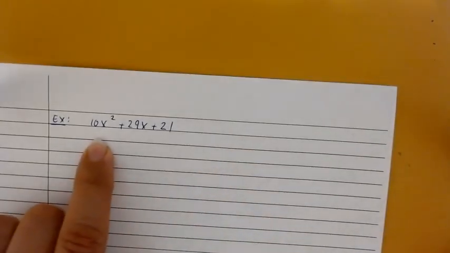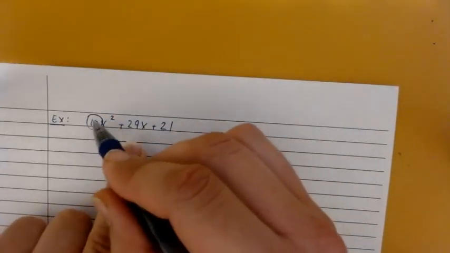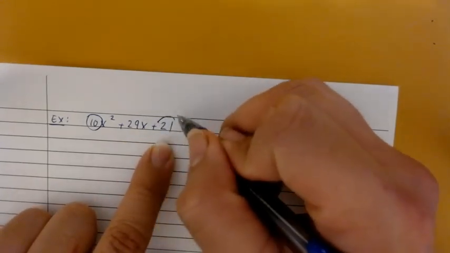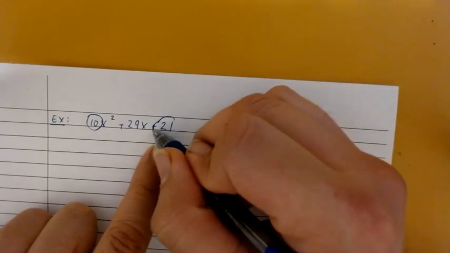You're going to take the first number here, that's a 10. You're going to take not the variable, just the number. You're going to take the constant, which is 21. If that was a negative, that negative would be included as part of our number. So include the sign. And you're going to multiply those together.